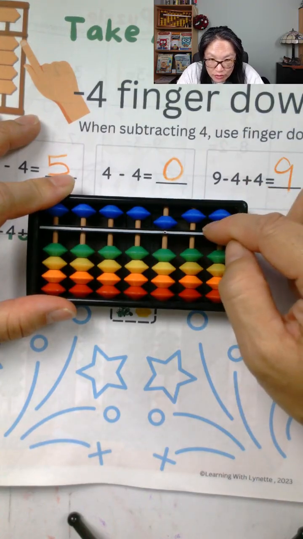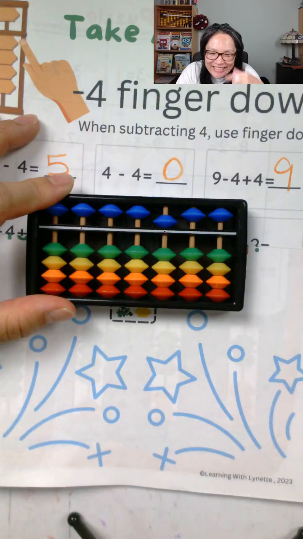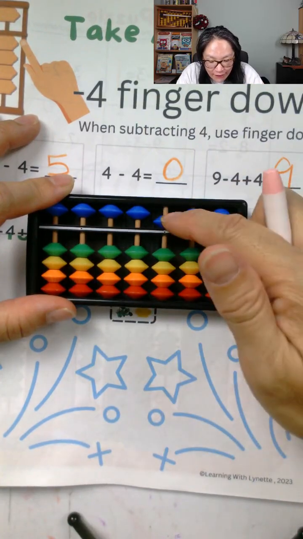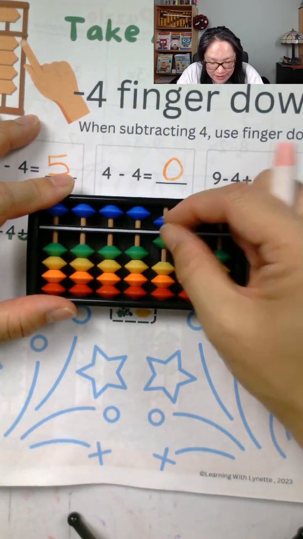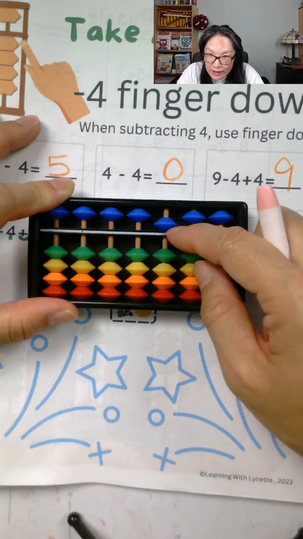Again, math is so easy. Math is easy. Teachers make it hard because some teachers don't know how to do math. I had the abacus for years and never understood how to use it until now. Yeah, welcome back. Okay, we have 5. This is 5. 5, 6, 7, 8, 9. What we want to do is we want to take away the 4. We take away the 4. My final answer is 5.